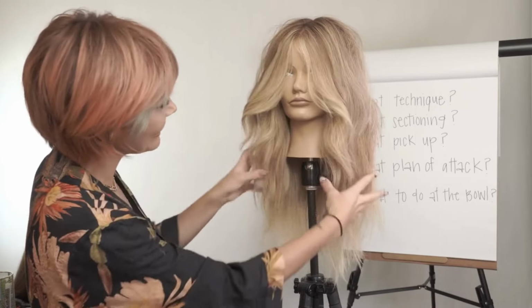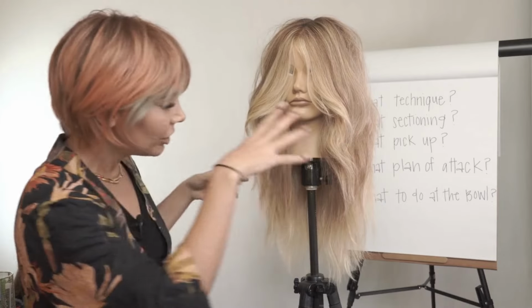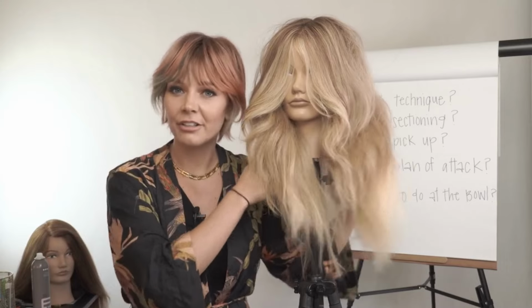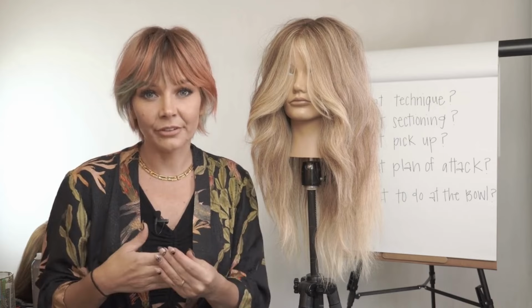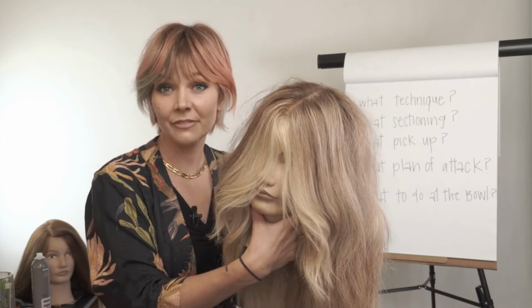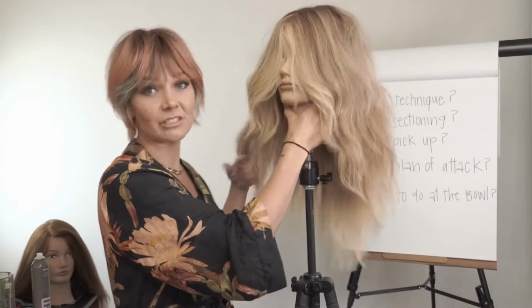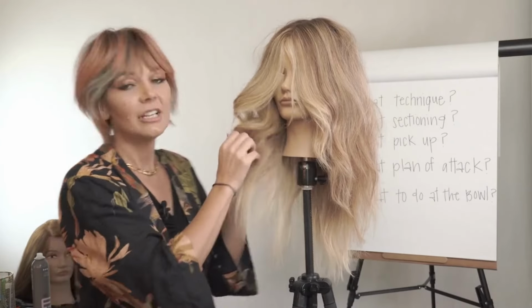But either way, this is like a total transformation, like color correction scenario for somebody, and all done with foils. So this is 100% the bones of the technique, right? Of just basically pretty much the lightener. Then we have your foliage placement, and now we're gonna talk about marrying the two together.